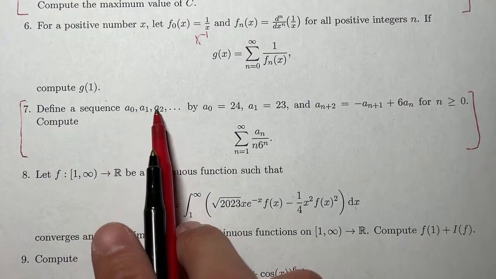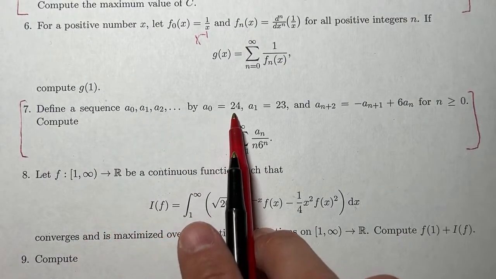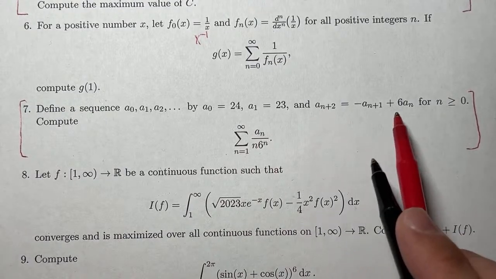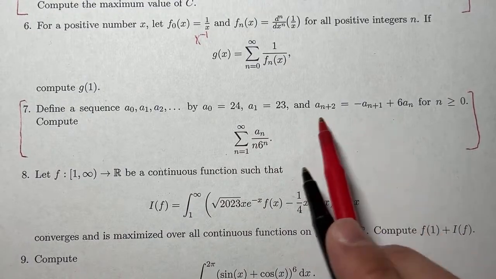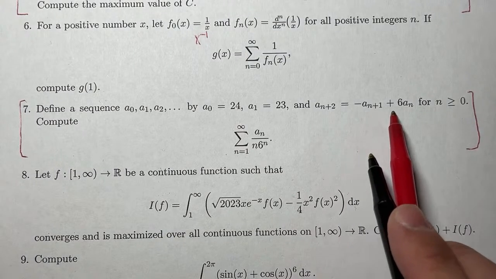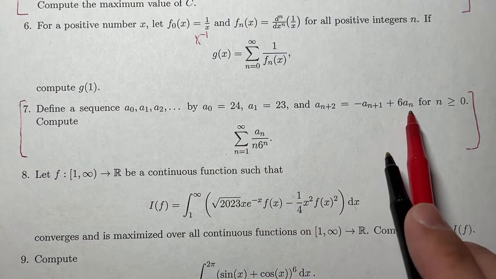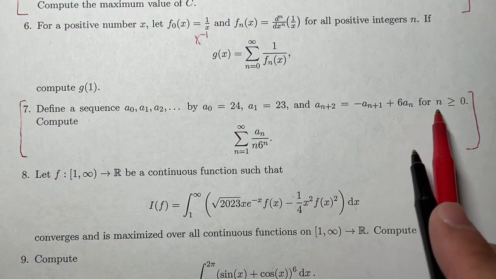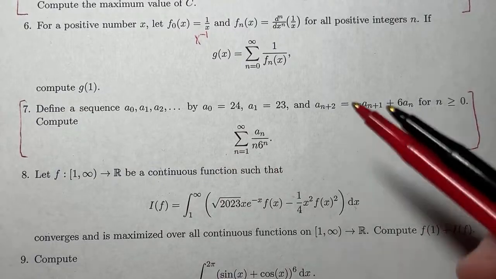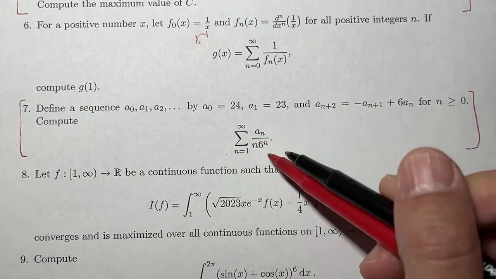A0, A1, and so on, and we know A0 is 24 and A1 is 23, and we have a recurrence relation, right? An plus 2 equals negative An plus 1 plus 6An. And then once we have this, we're going to compute another infinite series. But we have to put An right here and then clean this up.